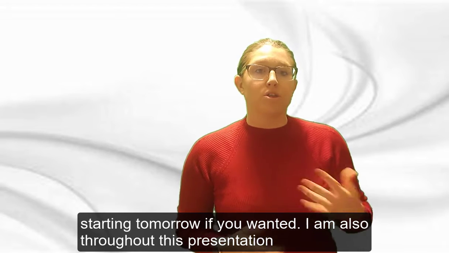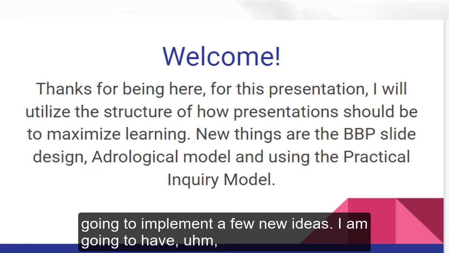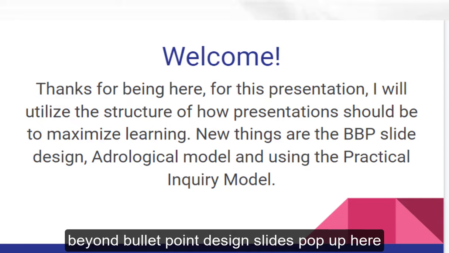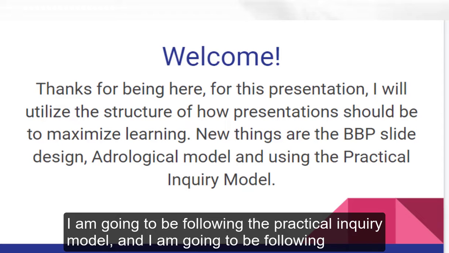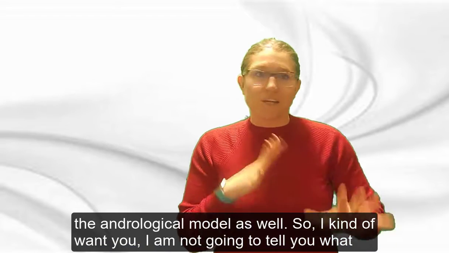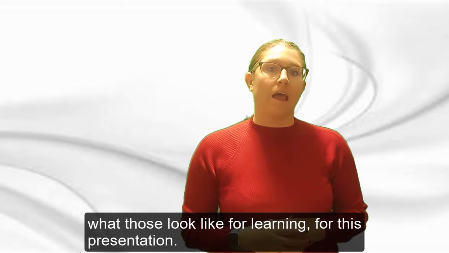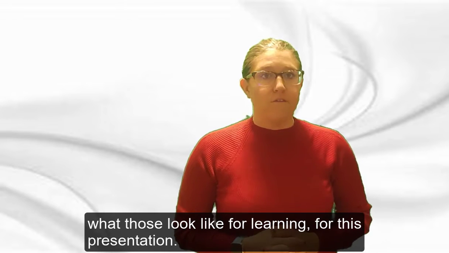I'm also throughout this presentation going to implement a few new ideas. I'm going to have beyond bullet point design slides pop up here. I'm going to be following the practical inquiry model, and I'm going to be following the analogical model as well. I'm not going to tell you what those are yet, but I just kind of want you to think about what those could be and what those look like for learning for this presentation.